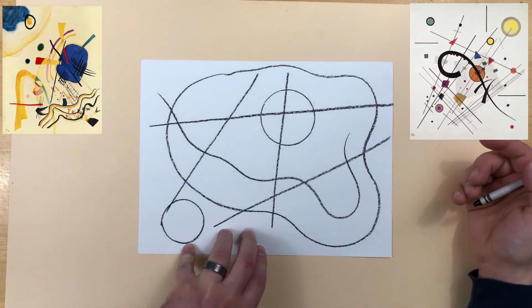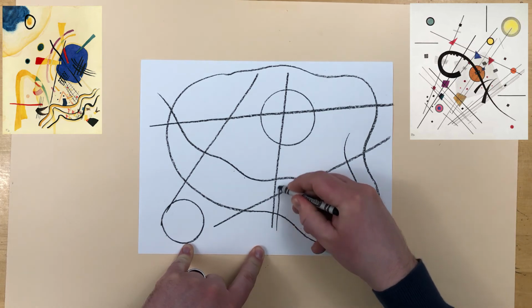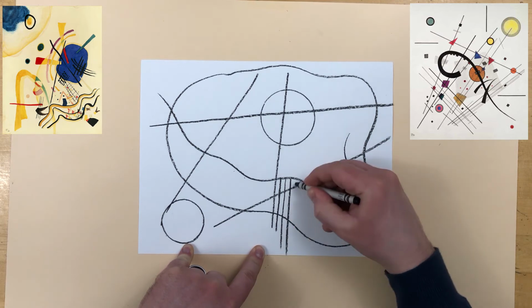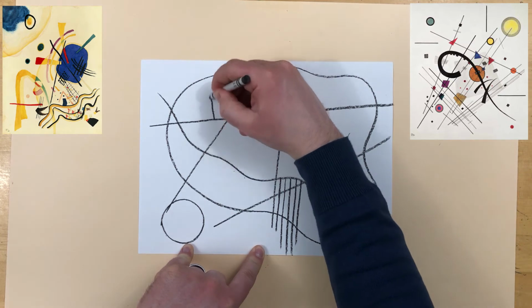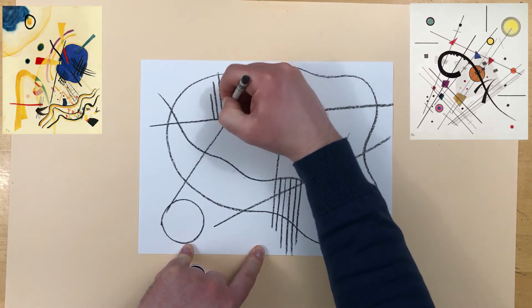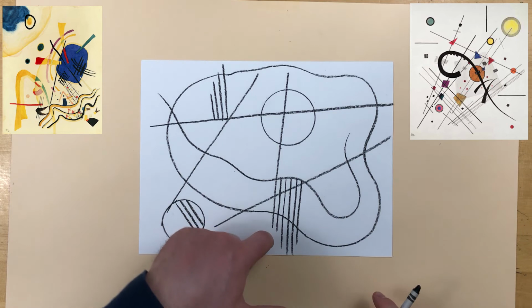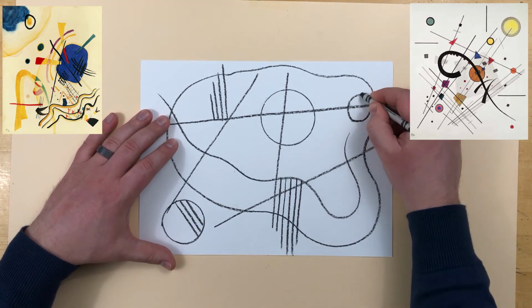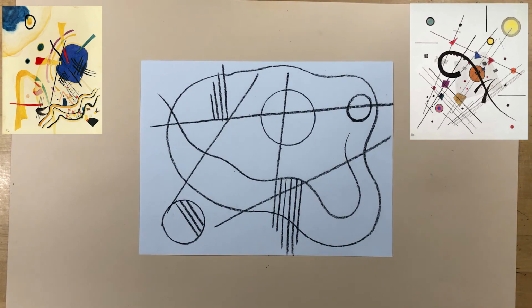The lines can go right off the edge if you want. I'm going to do several lines right next to each other here. I'll do that again up here because I like the way it looks. And maybe again over here. Try to freehand my circle. That's okay. Doesn't look as good as the others, but that's fine.